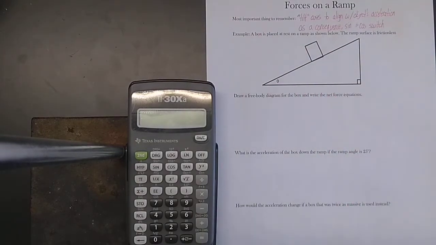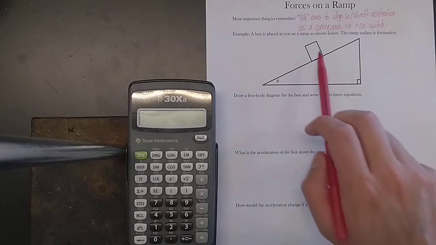Here's our example that we're going to be working on today, or our first example. A box is placed at rest on a ramp as shown below. The ramp surface is frictionless. So we've got this box on a ramp here.